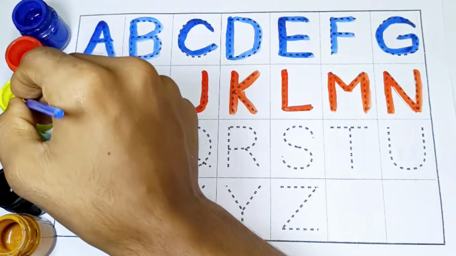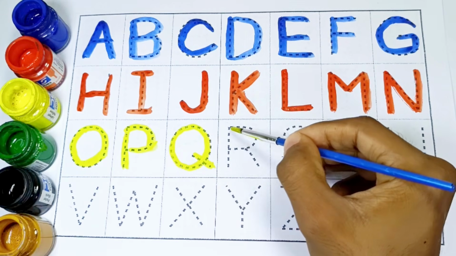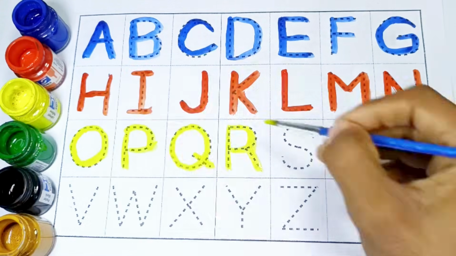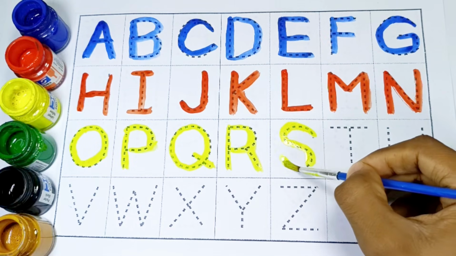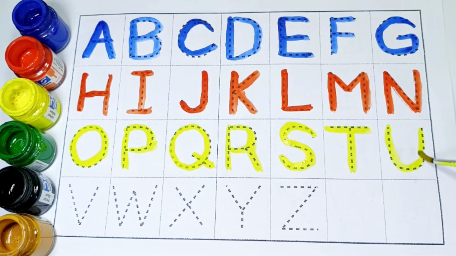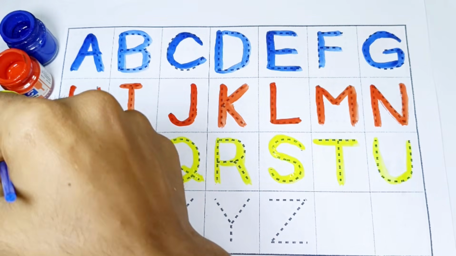P for parrot. Q for queen. R for rose. S for sun. T for teacher. U for umbrella. Kids, now you draw V and use green color.